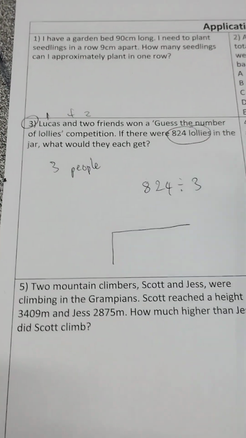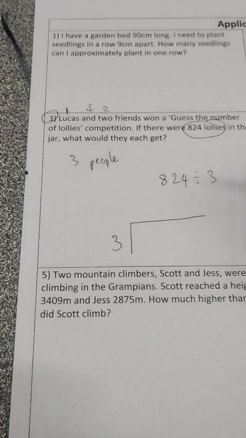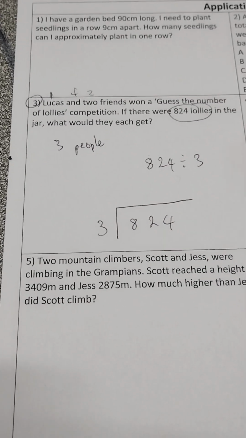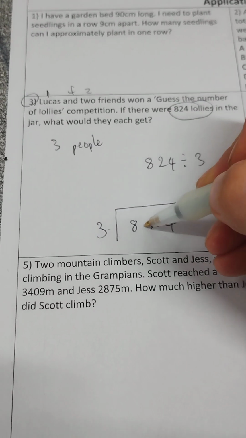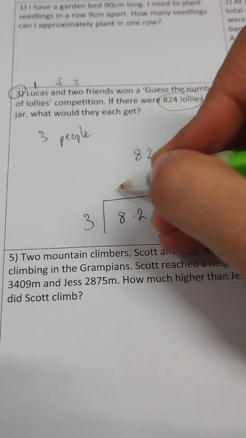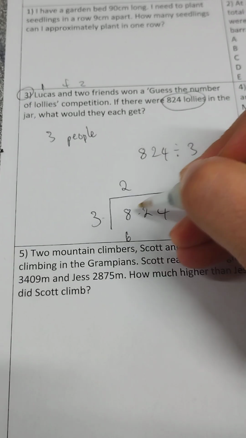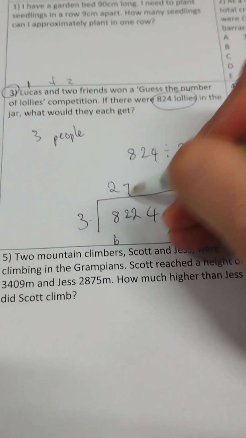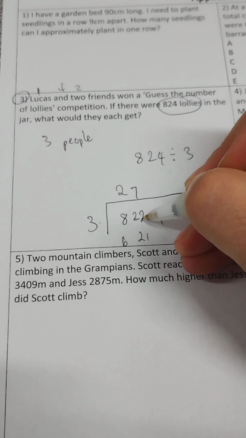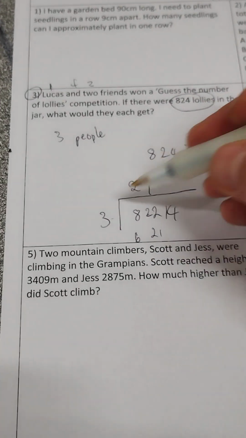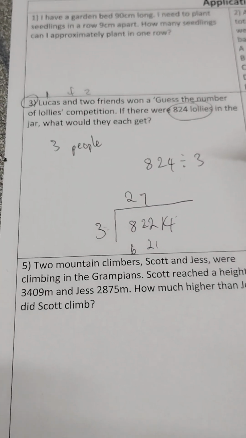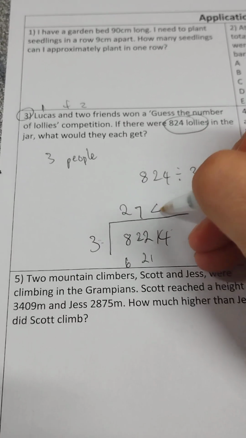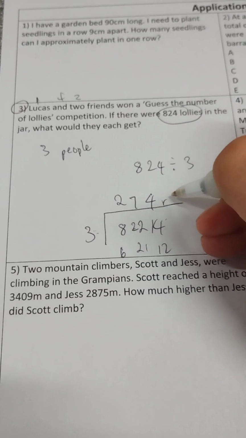I'm going to set up an algorithm. So 3 out there and 824 in there. And let's go. 3 into 8, 3 times 2 is 6, so it can go 2 times. If I'm at 6, my remainder is 2. 3 into 22, I know 3 times 7 is 21. If I'm at 21, my remainder is 1. That's a 14. 3 into 14, 3 times 4 is 12. So they can go 4 times. If I'm at 12, my remainder is 2.